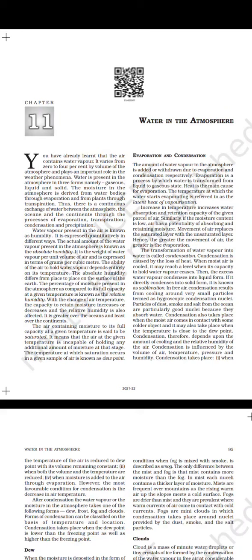Increase in temperature increases water absorption and retention capacity of the given parcel of air. Similarly, if the moisture content is low, air has a potentiality of absorbing and retaining moisture. Movement of air replaces the saturated layer with the unsaturated layer. Hence, the greater the movement of air, the greater is the evaporation.